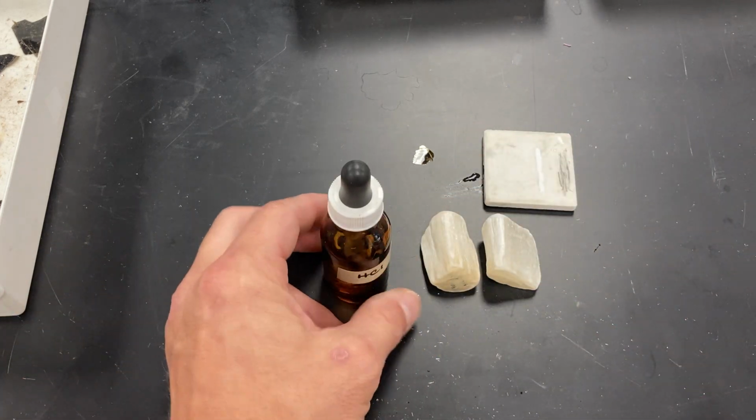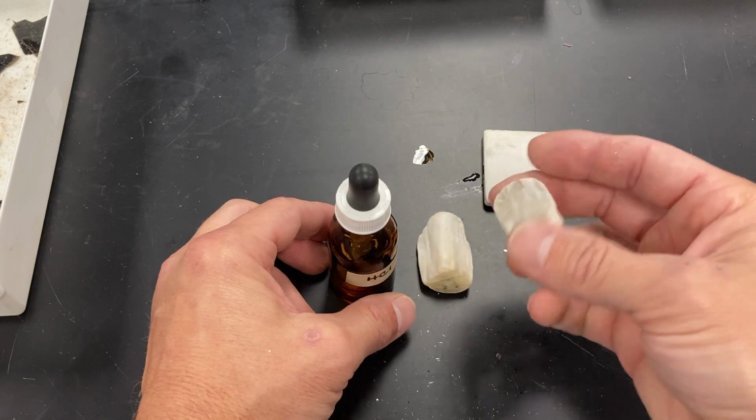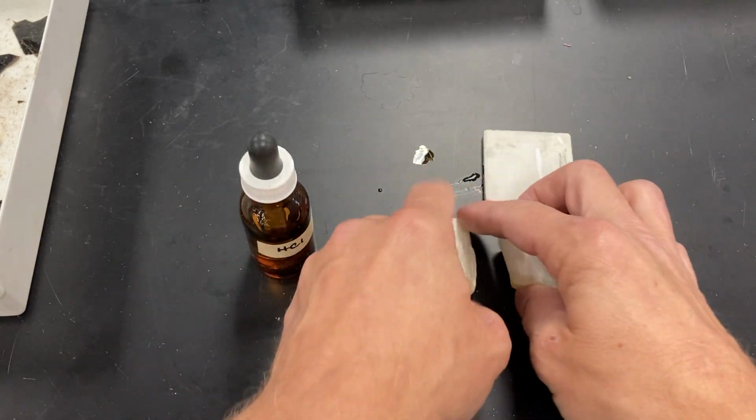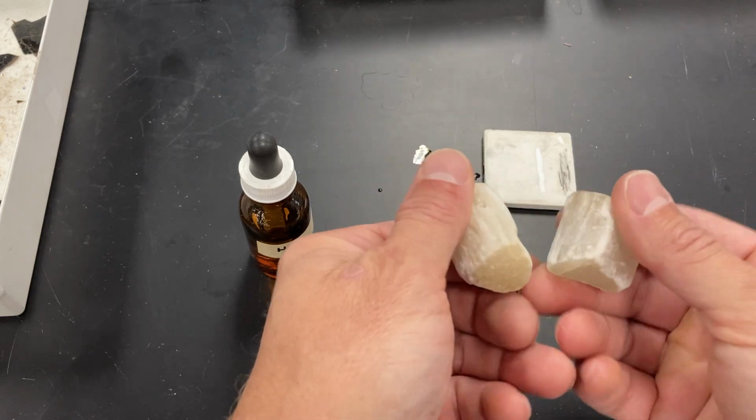Is this stuff going to react with acid? No. So if you're like, is it calcite? Acid test immediately tells you. So we don't need to write that down because we know that that's not going to fizz. So you could test it if you needed to.